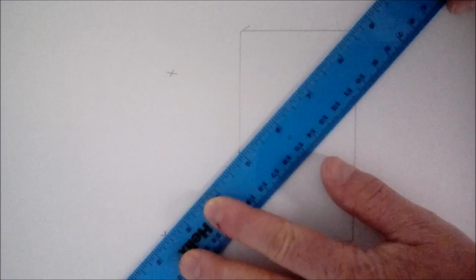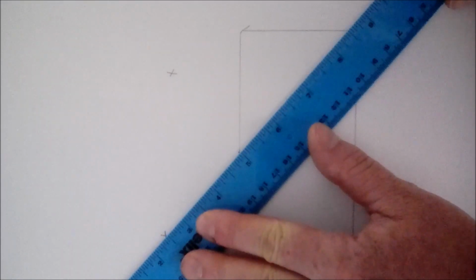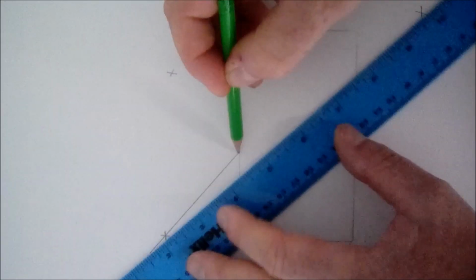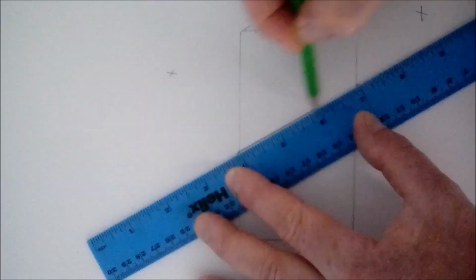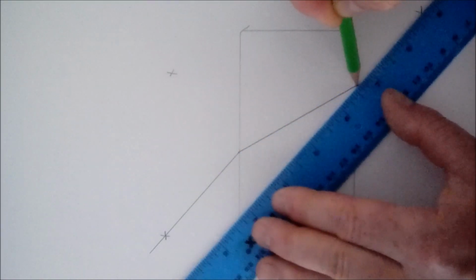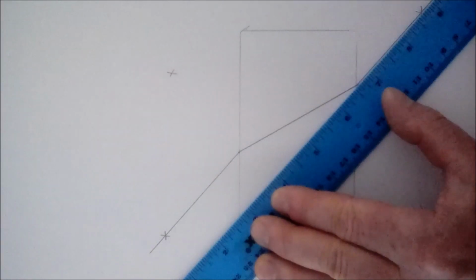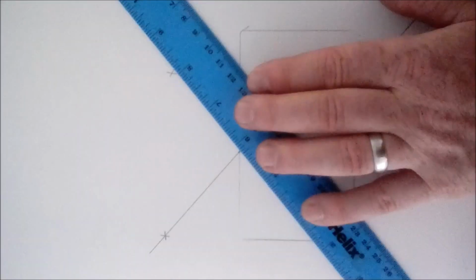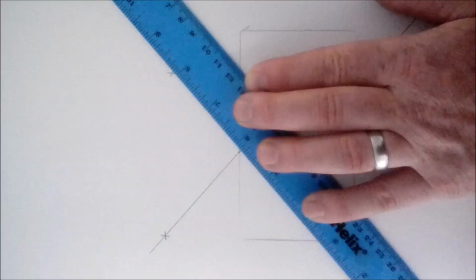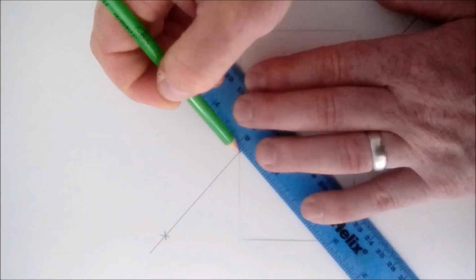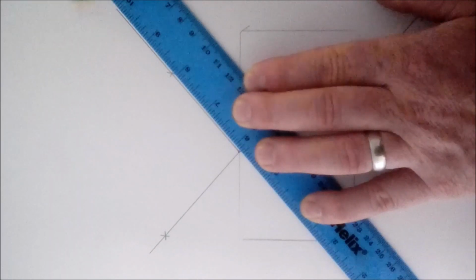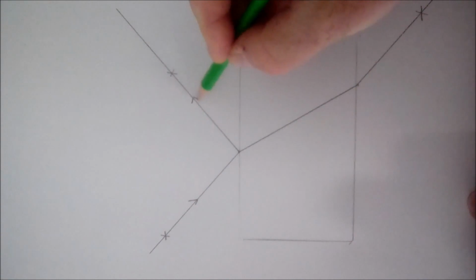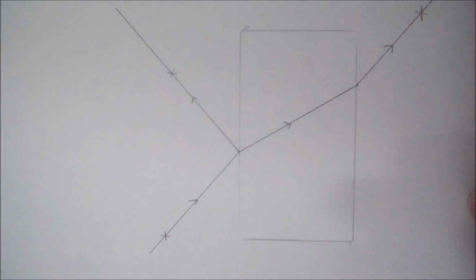from the middle of the X to the dot, from the dot to our other dot, and from our dot to our X, and that's the path of our refracted ray. Now our reflected ray comes from the dot here to the cross there. We need to place arrowheads on to show the direction that the rays of light are taking.